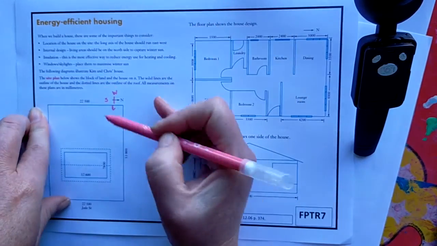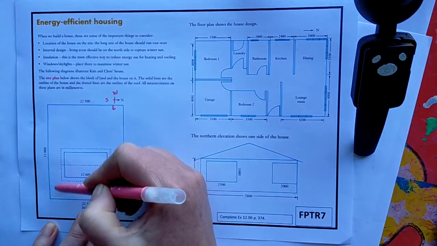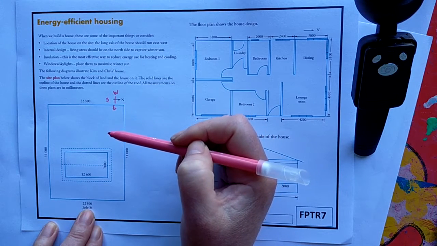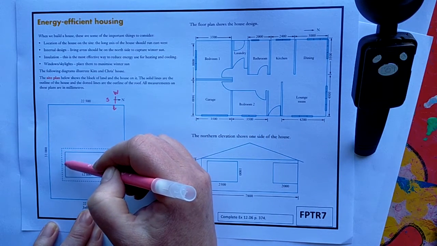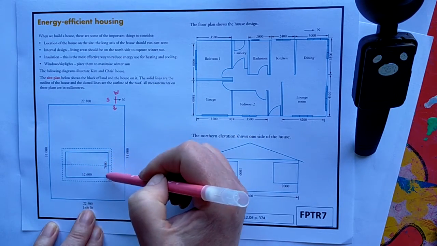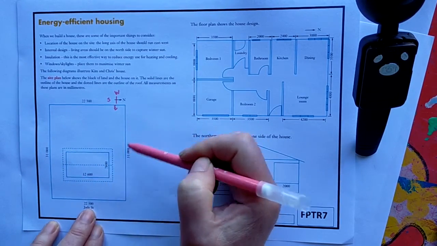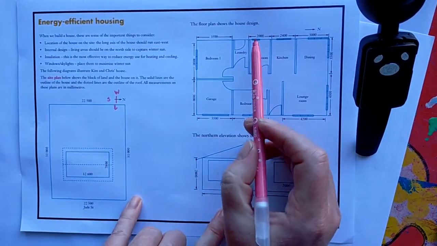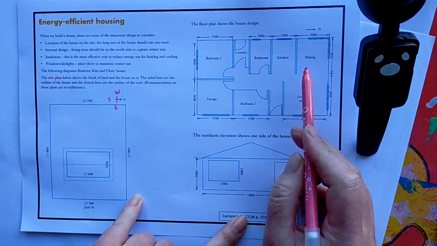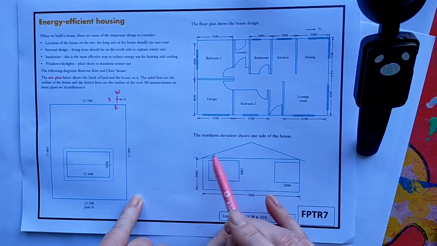So here we've got a site plan, and the outside is the block of land. The solid lines are the outline of the house, and the dotted lines are the outline of the roof. And on our plan, everything's in millimetres. We've got the floor plan, so it shows you here's your front door, you've got a lounge room, a dining room, your kitchen, etc. And they give you a northern elevation of the house.